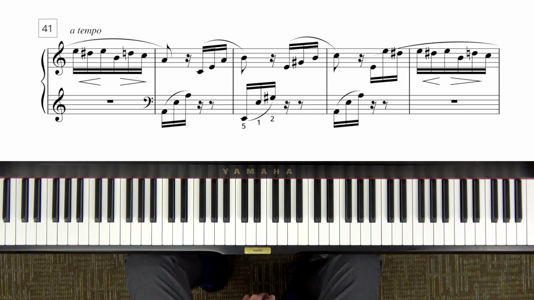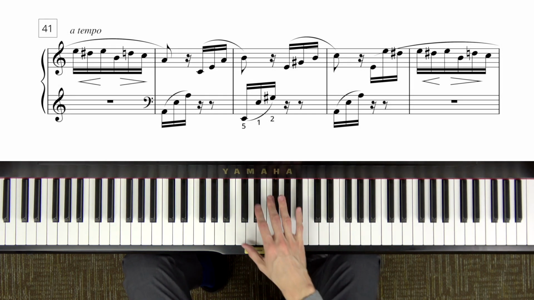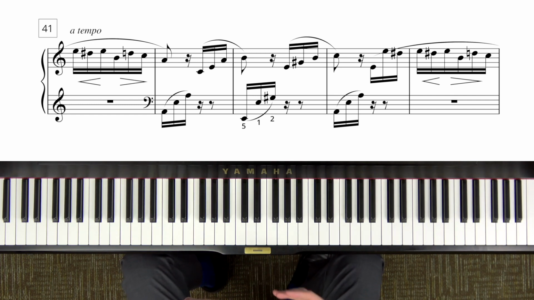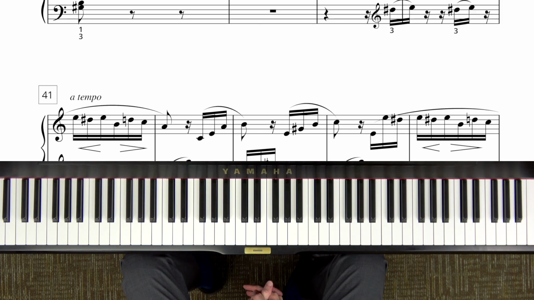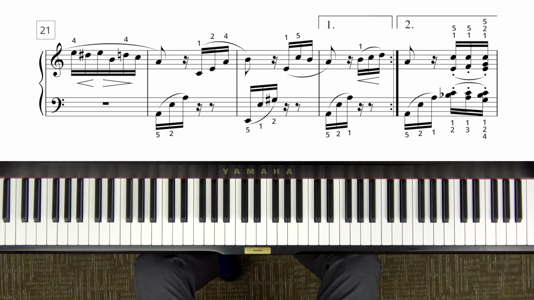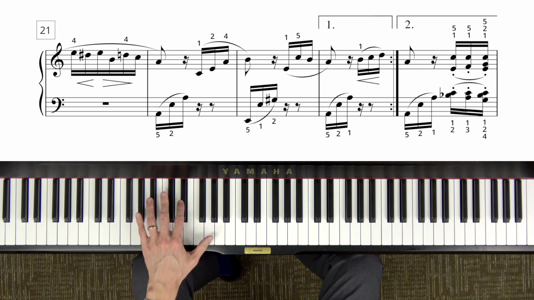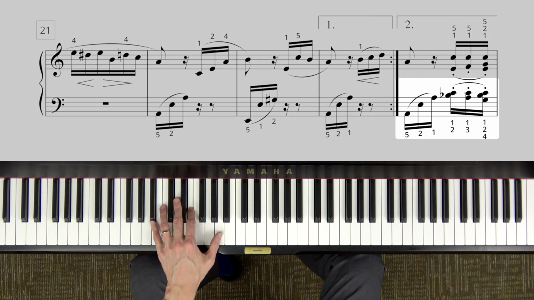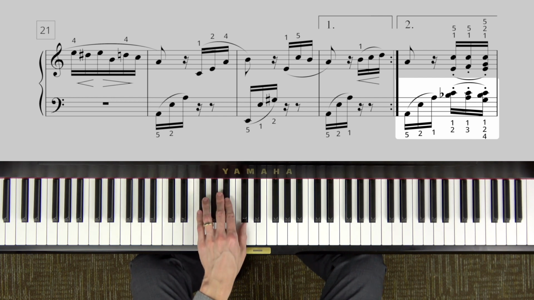All right. Now, if you'd like some extra work on that right-hand part, you can press pause on your own and work on that. Otherwise, let's go on and tackle the left-hand part. So starting in the second ending of measure 25, our left hand just played this A, E, A. Then we come up here to our transition.